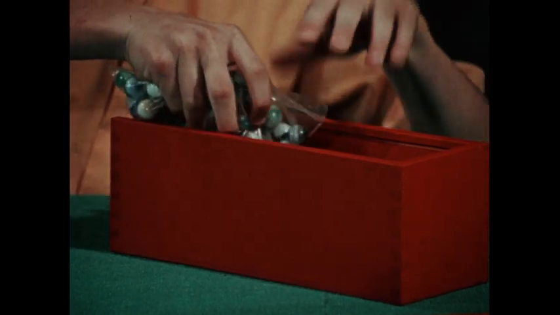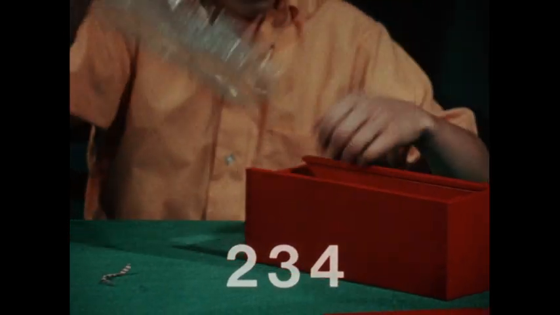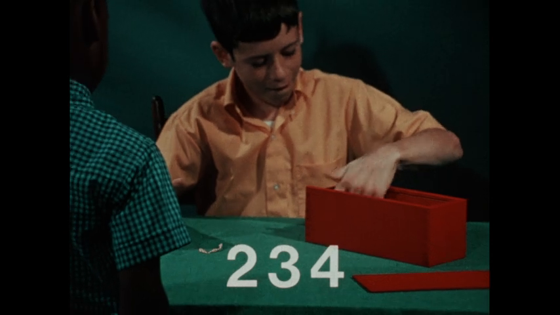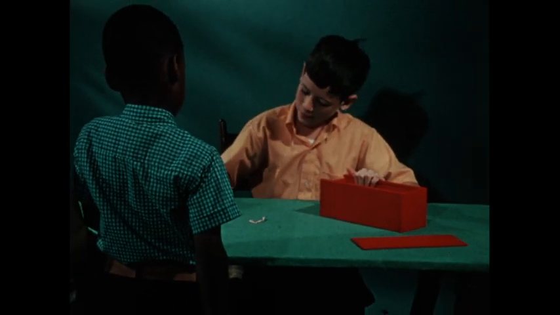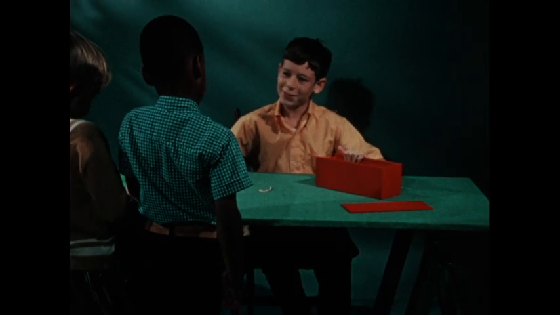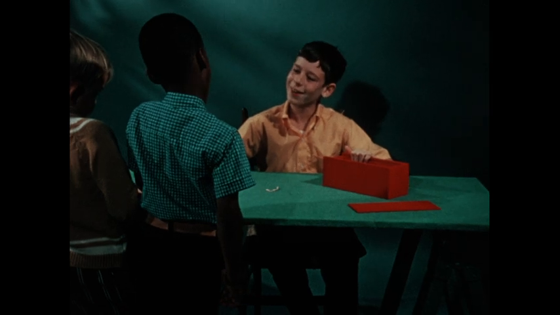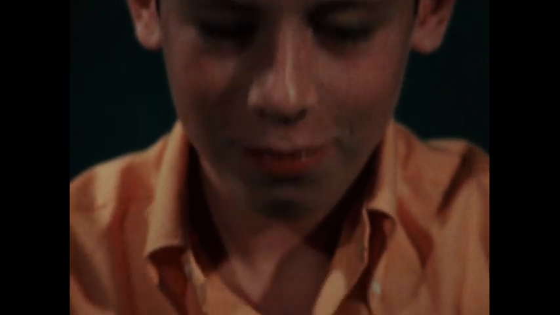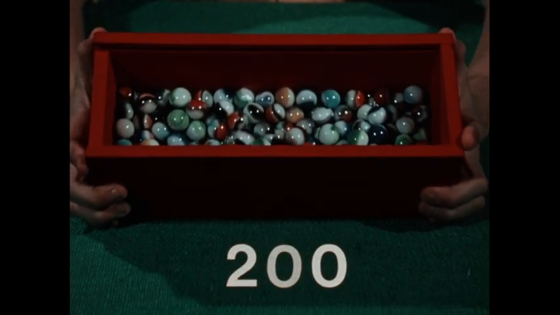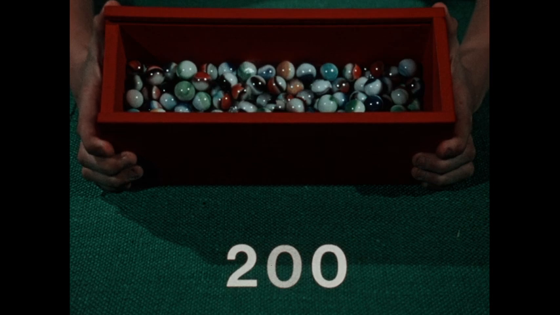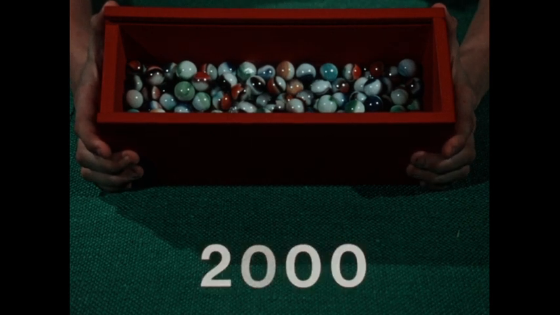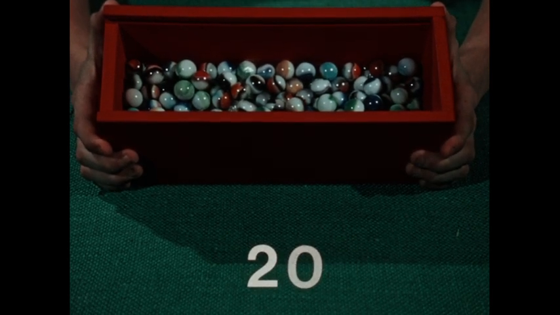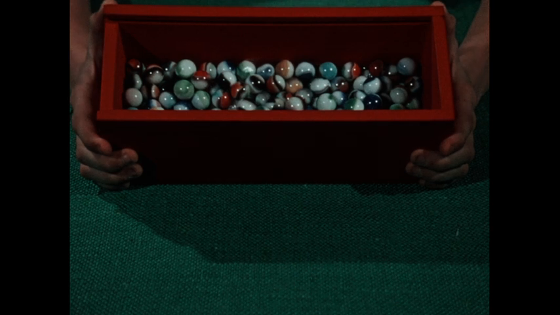We saw earlier that Jeff has a total of 234 marbles. If someone asked Jeff how many marbles he has, he would say 234. But Jeff might also say, I have about 200 marbles, because there are about 200 marbles in the box. Not 2,000, not 20, not 2.